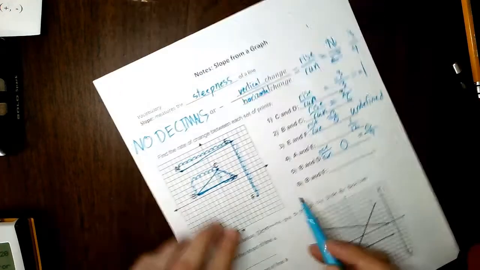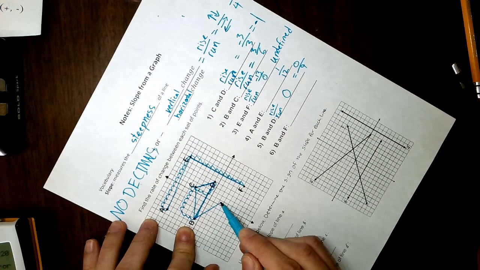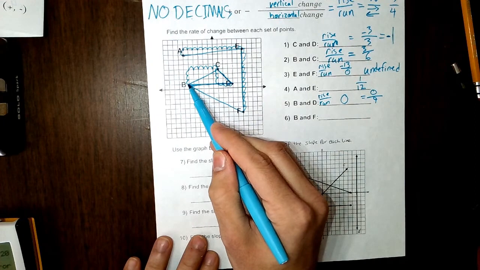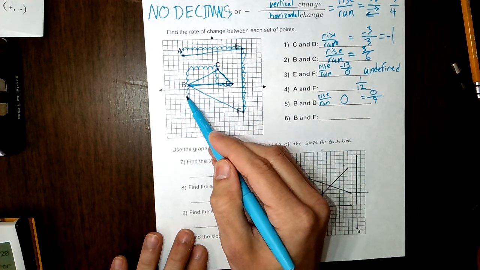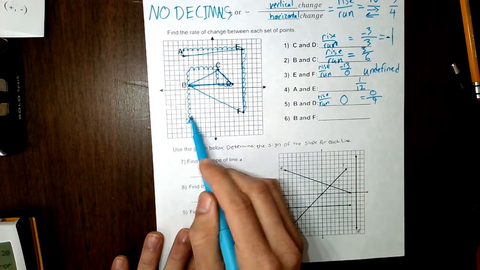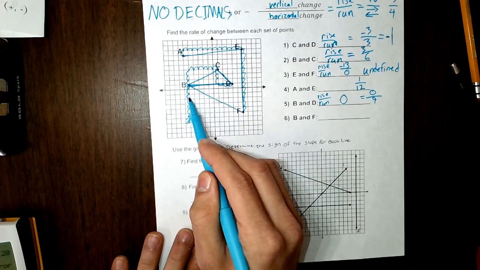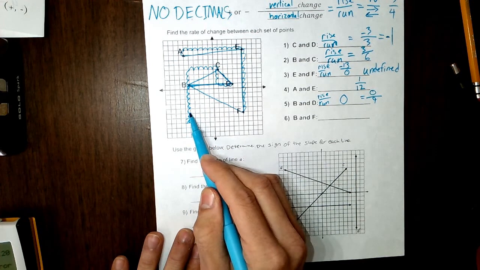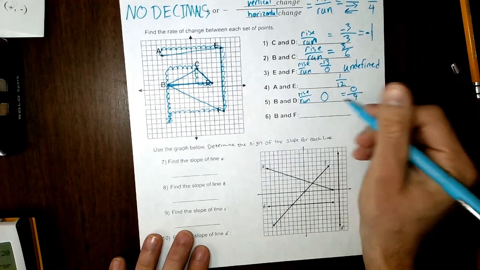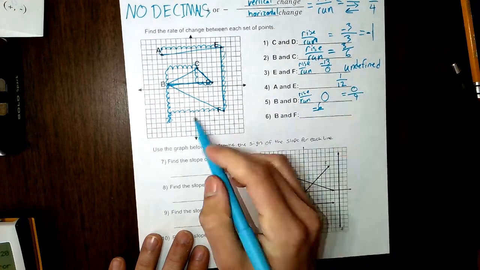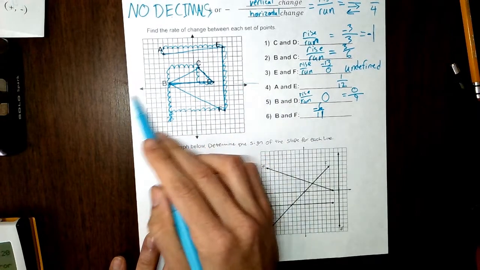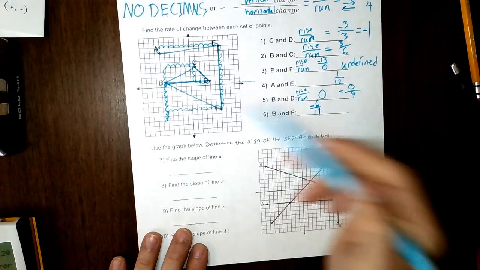B and F. All right. Last one. Starting here, I'm going to do rise and run. So 1, 2, 3, 4, 5, 6, 7, 8. Oh, I went too far, didn't I? I wasn't watching. My bad. I think it was at 6. 1, 2, 3, 4, 5, 6. Okay, so at 6, stop. Then 1, 2, 3, 4, 5, 6, 7, 8, 9, 10, 11. Anyone get anything different? So I got down 6, so minus 6, and then to the right 11, positive 11. Because as we move on our number line, positive is to the right, negative is to the left. As we move on our y-axis, up is positive, down is negative. So negative 6 over 11.